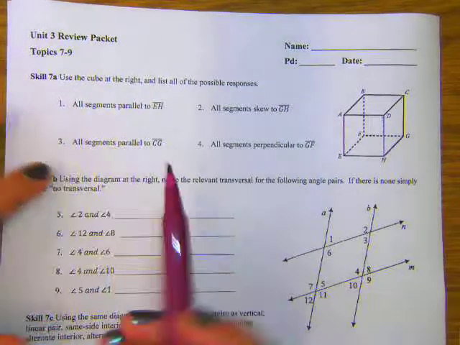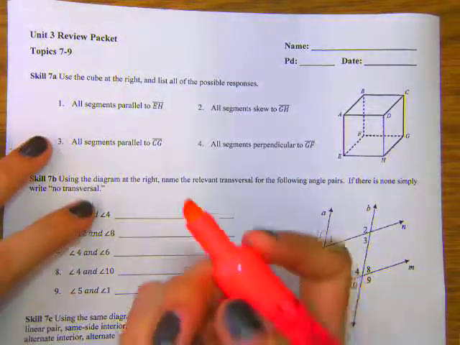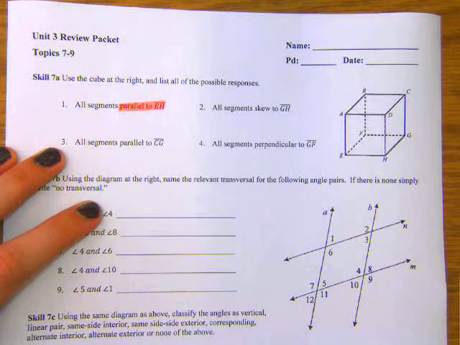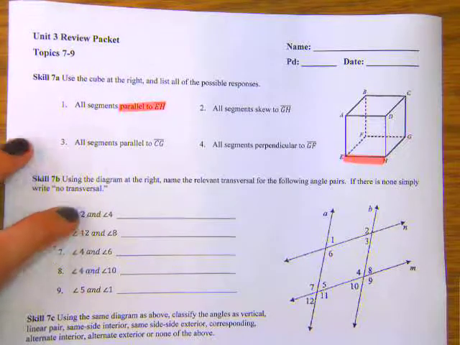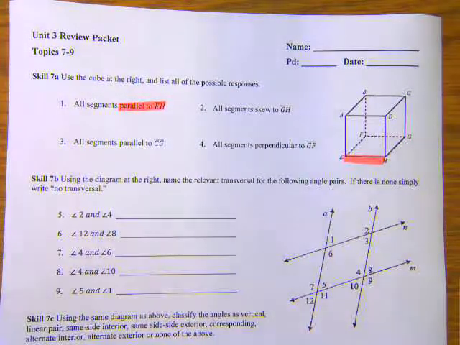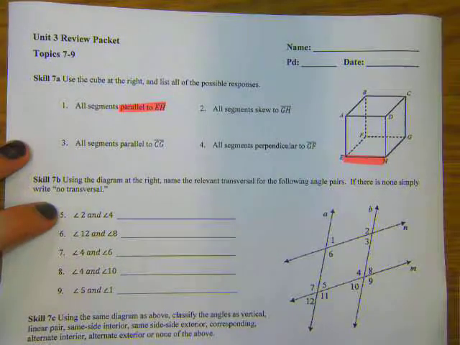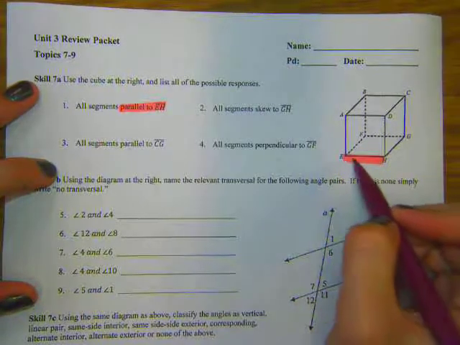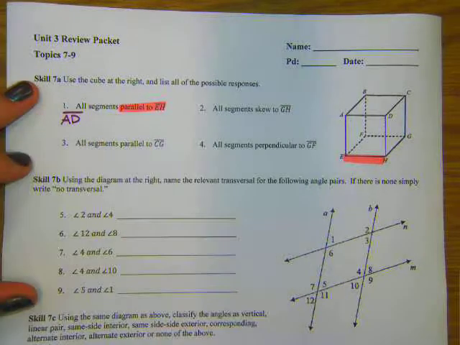What are all the possible segments that are parallel to segment EH? First of all, I'm going to highlight segment EH in pink. We have several different possible responses, and here I want you to list them all, the possible responses for segments parallel to EH. Well, the first one we kind of automatically see, AD. Segment AD is parallel to EH.